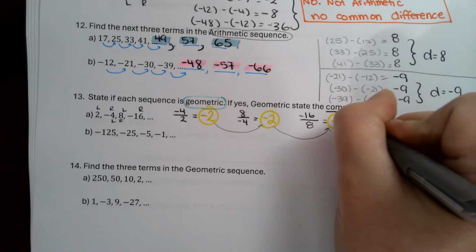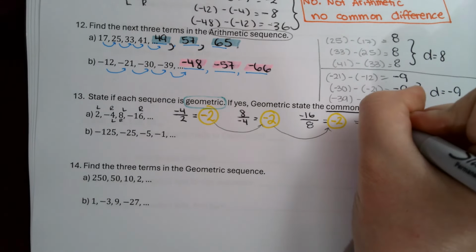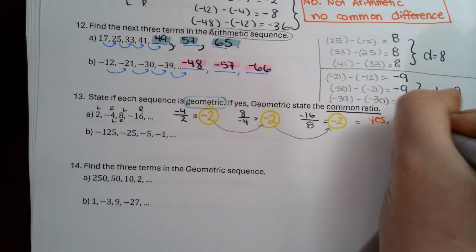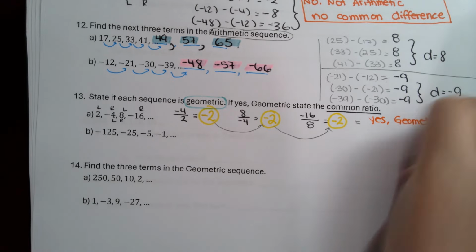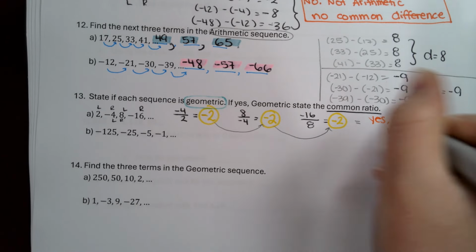So that means, let's answer the question. Is the sequence geometric? Yes, geometric. How do you know? Well, we got to state the common ratio, and it was -2.